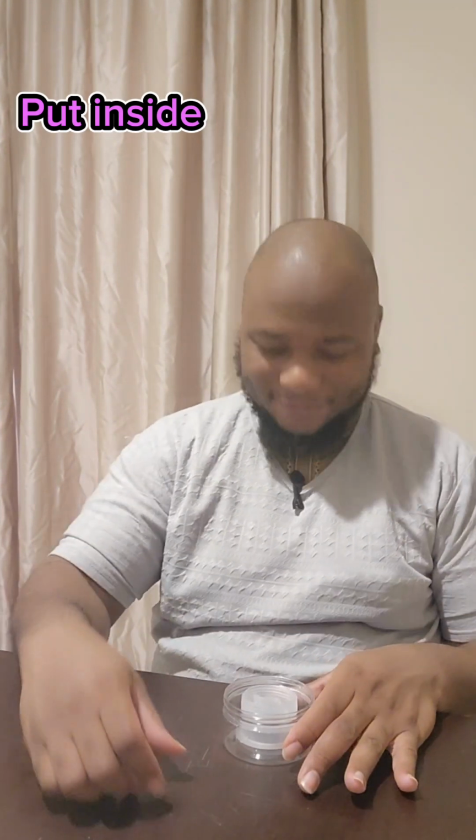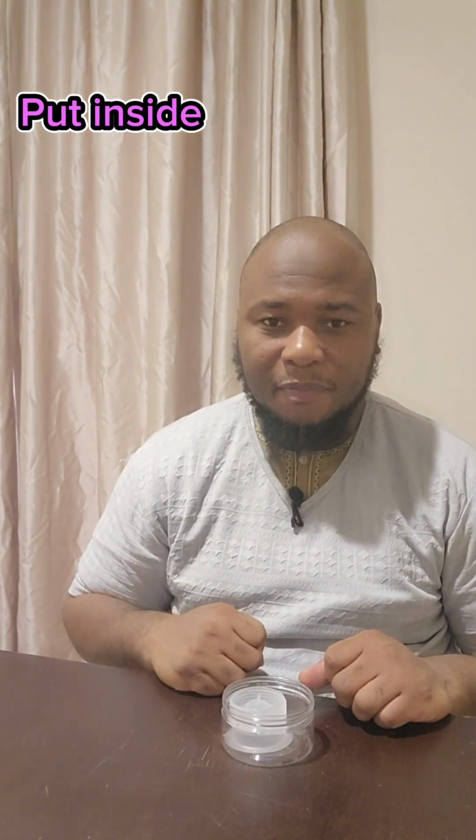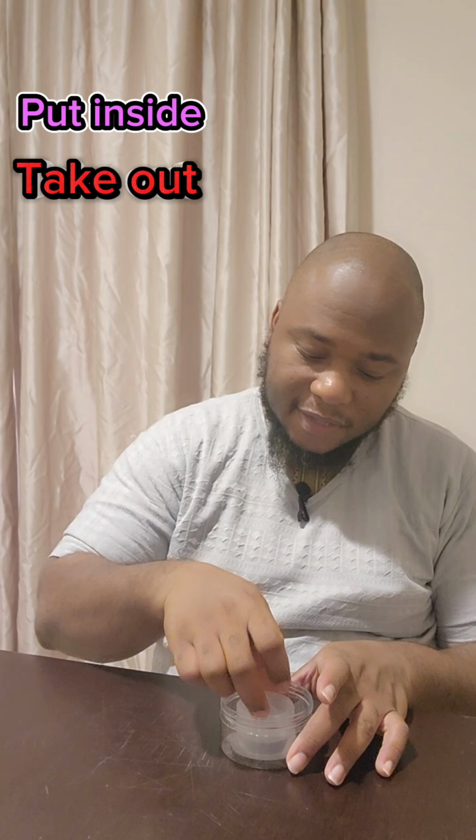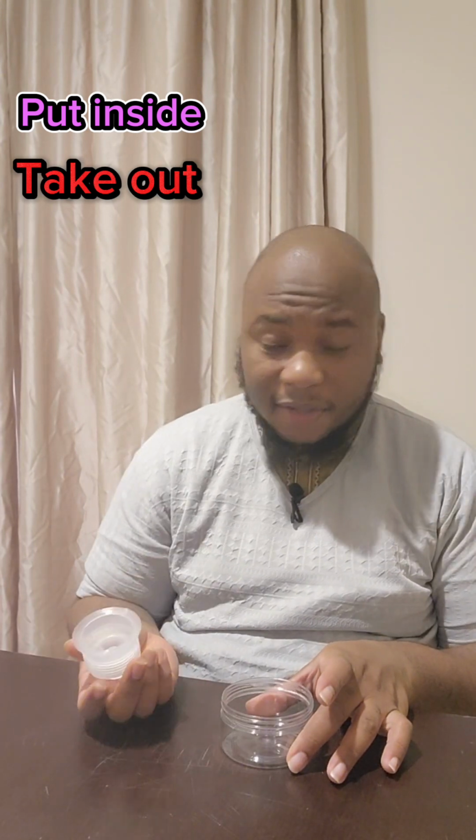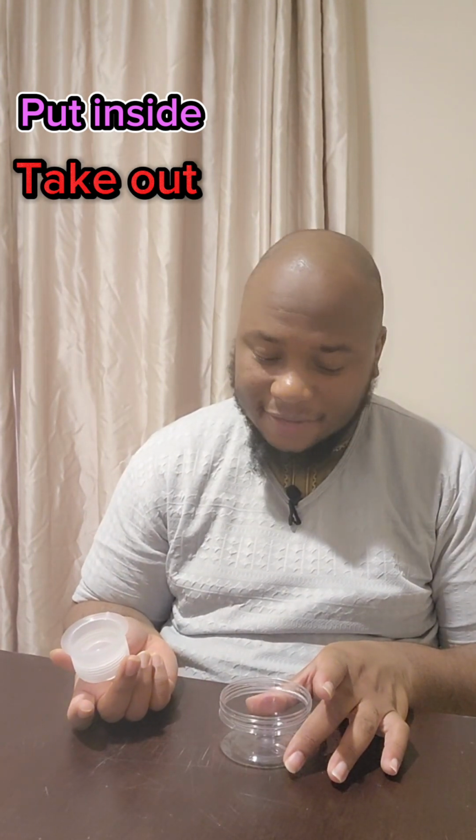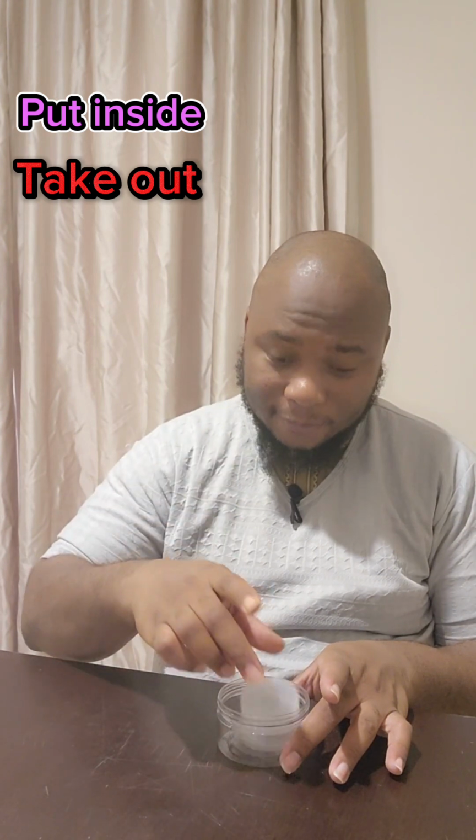Now, this is a plastic container. This is also another container, but it's smaller. So let's go. Put inside. You see that? I put it inside the bigger container. I take out the container. I take out. I put in.